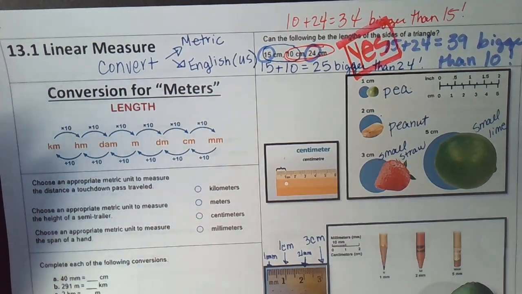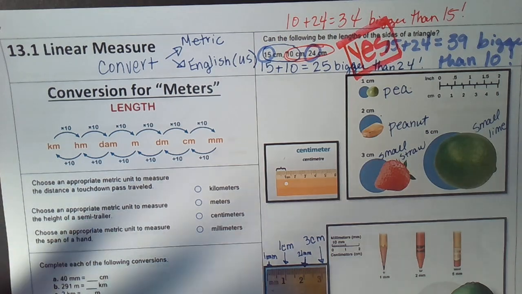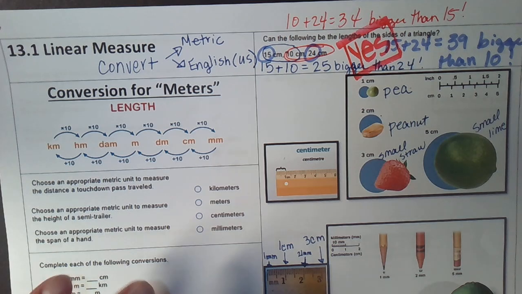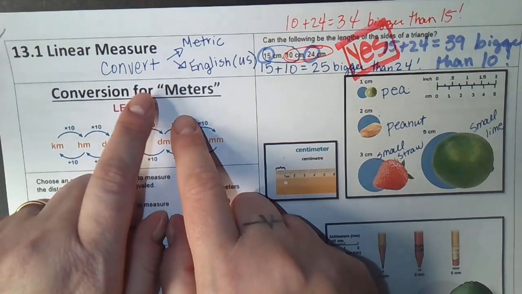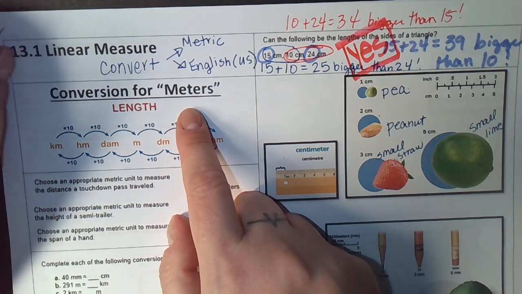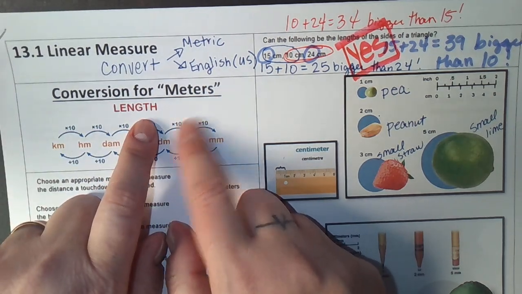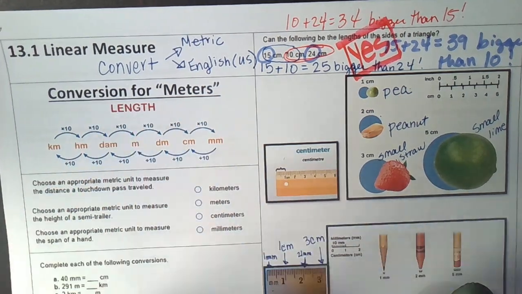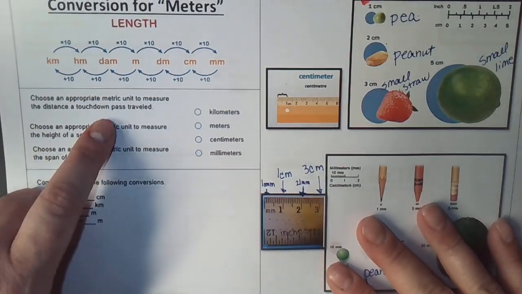When we have the English system of inches and feet and yards, it's more difficult to convert. But when we're talking about the metric system, we just multiply or divide by 10. Okay, let's look at these examples.